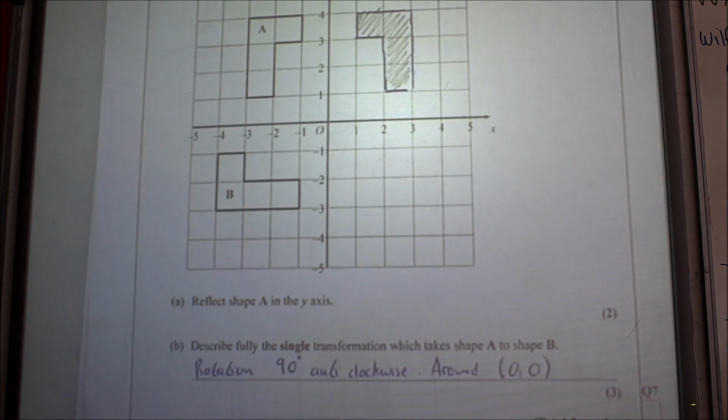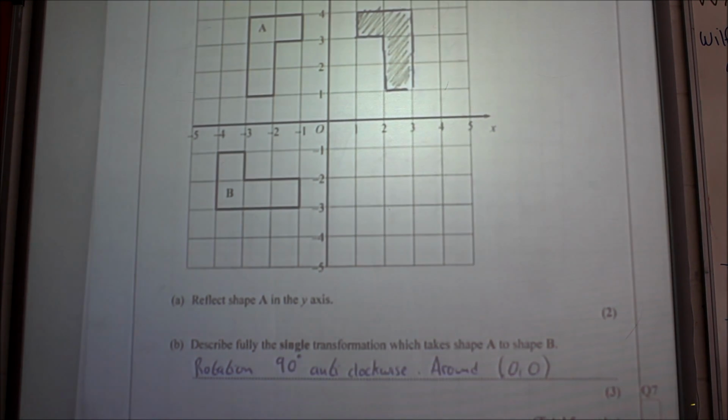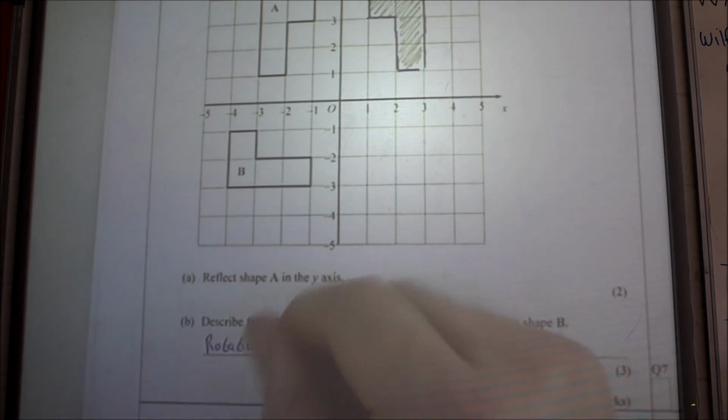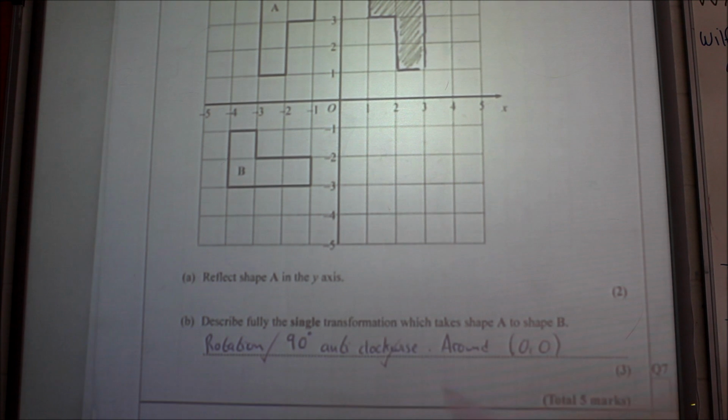Describe fully the single transformation which takes shape A to shape B. So that's one here to here. 3 marks. It's a rotation. It's 90 degrees anti-clockwise, and it is around the origin, point 0, 0.